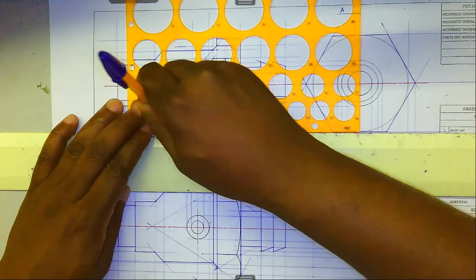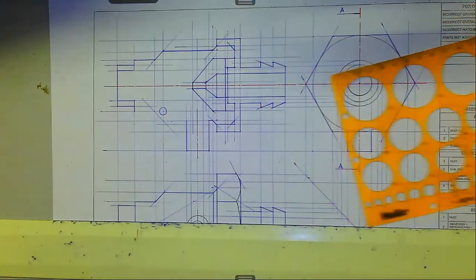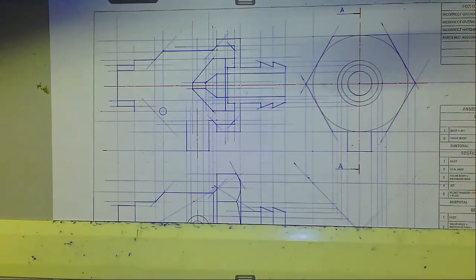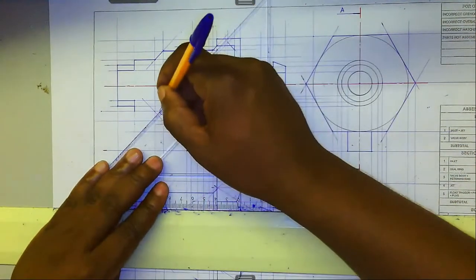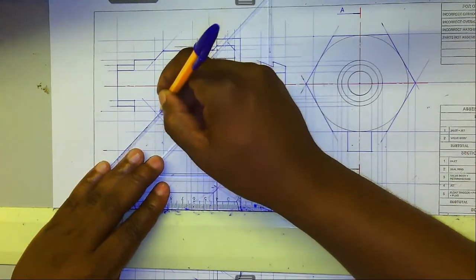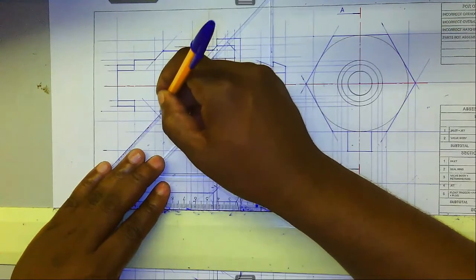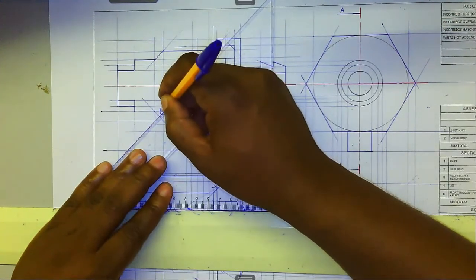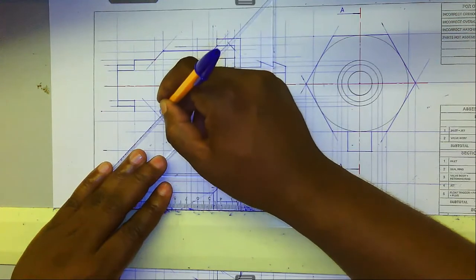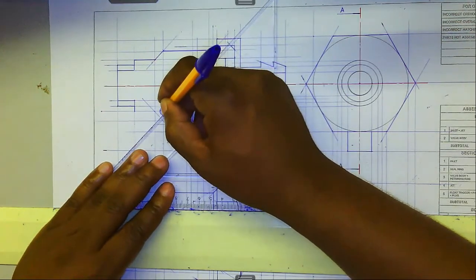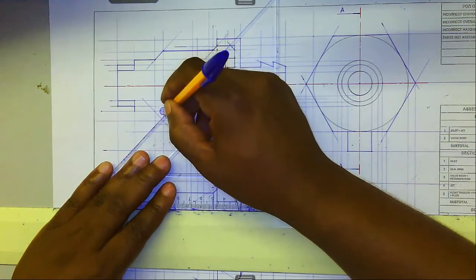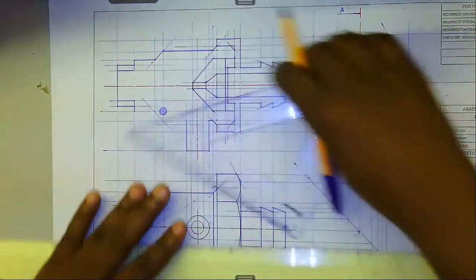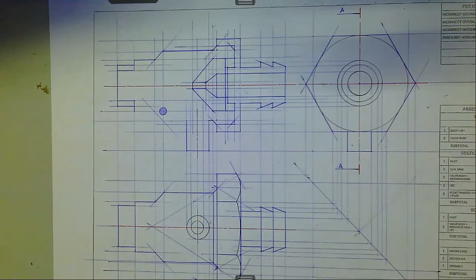I'm going to do this. That's the pin in position. I'm going to hatch this one even now, because it has been cut across. So that is the pin in position.